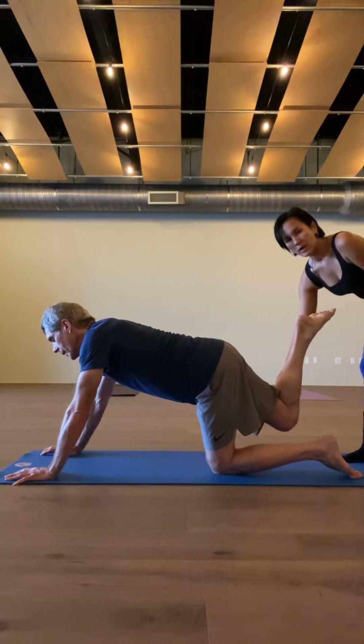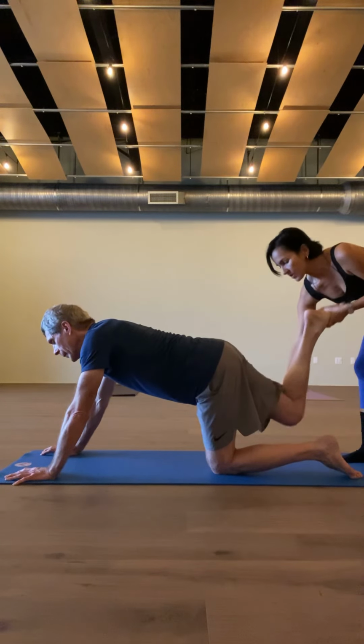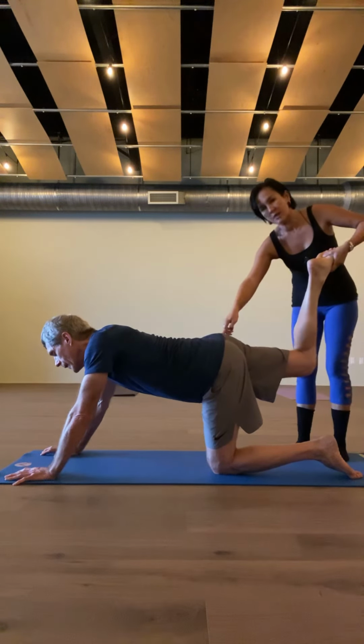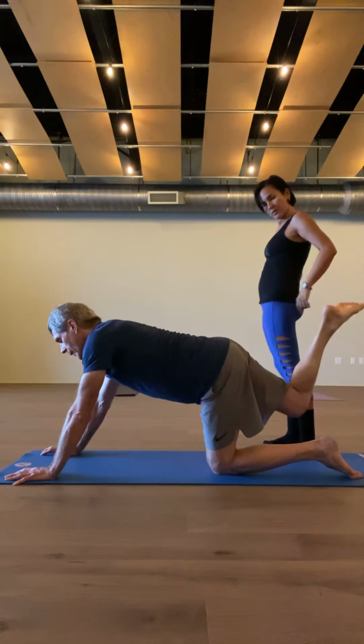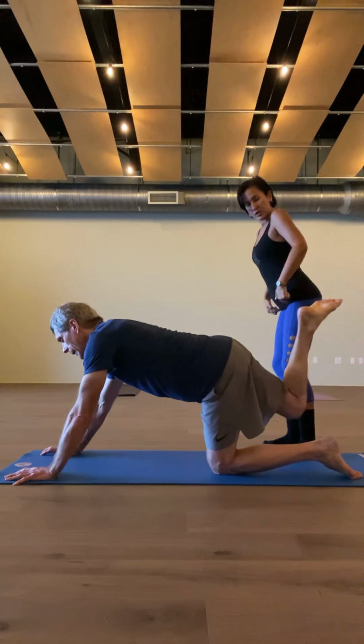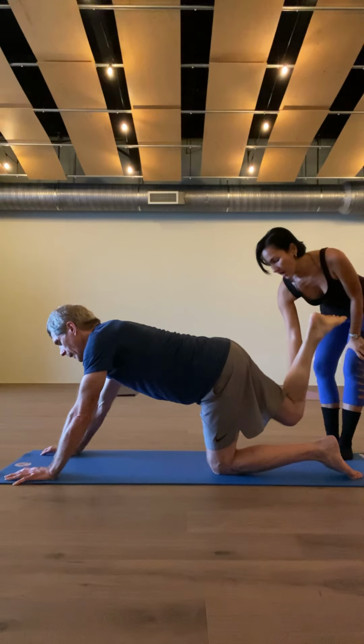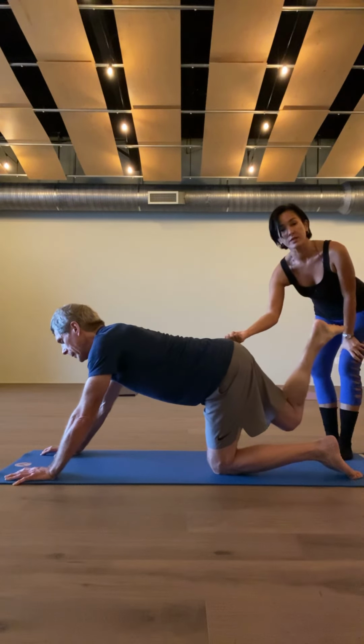So the knee is lower, notice. If Jim lifts his knee too high, what happens to the hip? It goes down and the groin pops, right? So we want the groins to stay deep. That's why the knee is down and the hip lifts. Good.